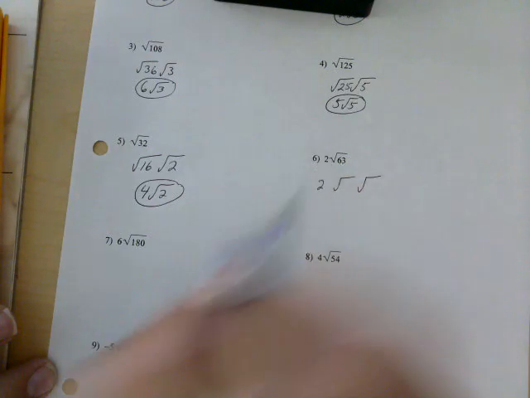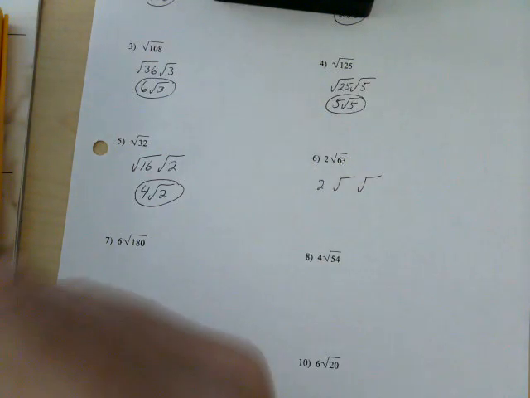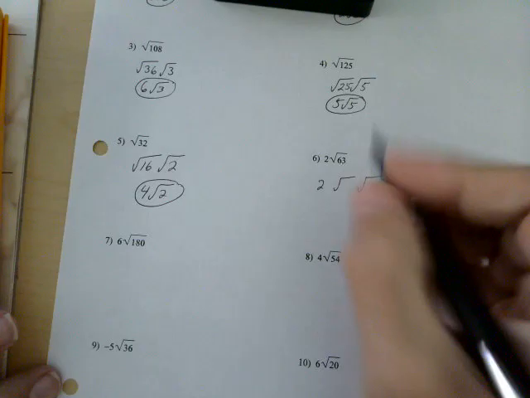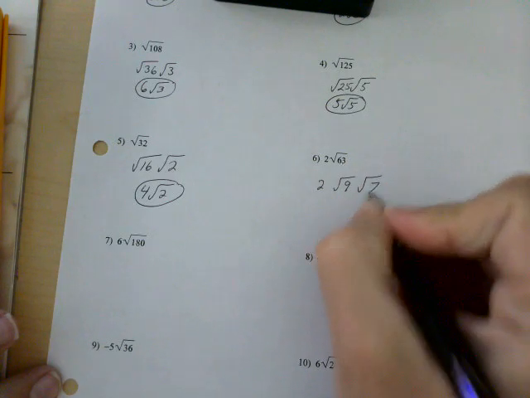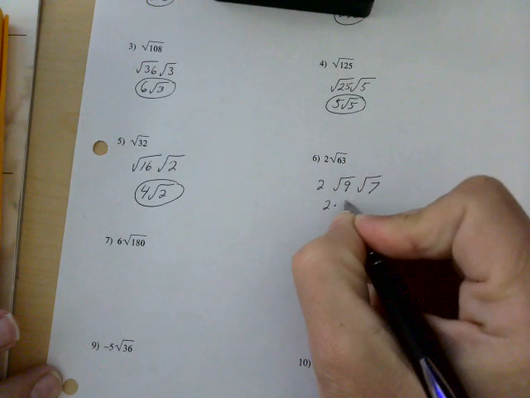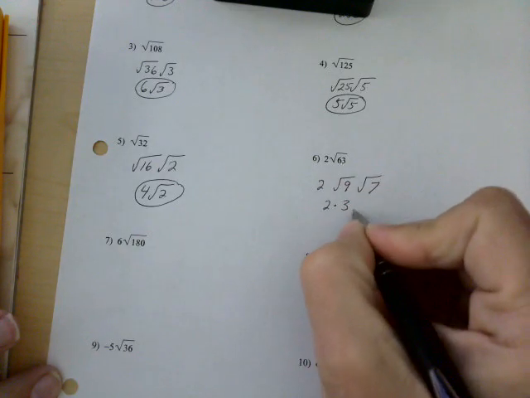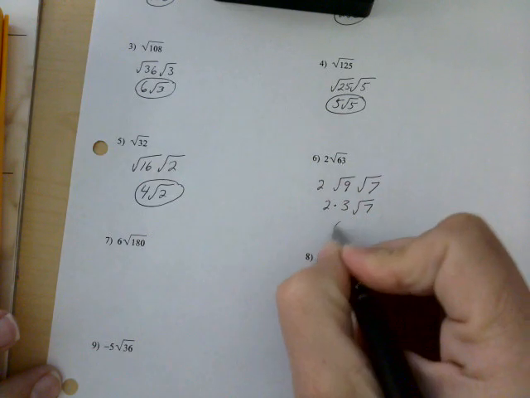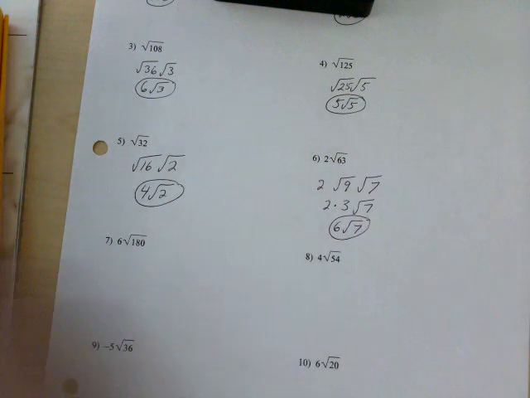You can kind of ignore the number in front at first and break up your radical. 63 is 9 times 7, so the square root of 9 is going to become a 3, and then I have root 7. Overall, it's 6 root 7.